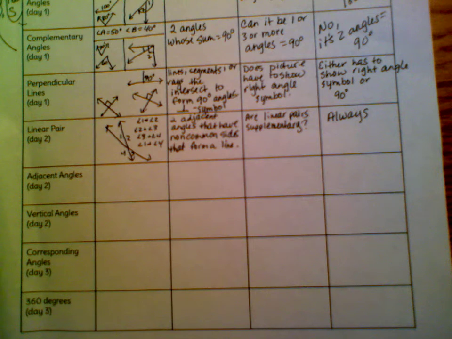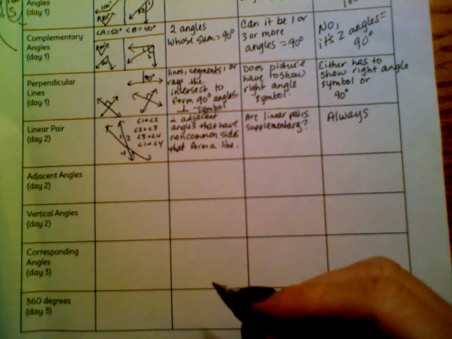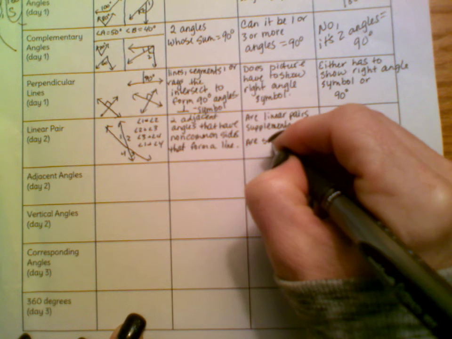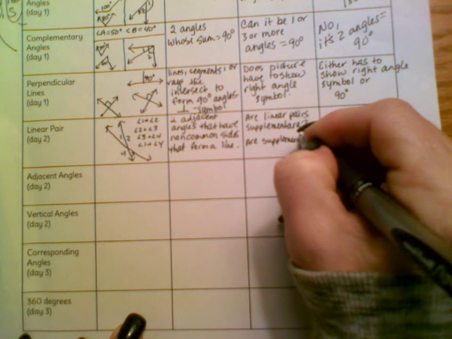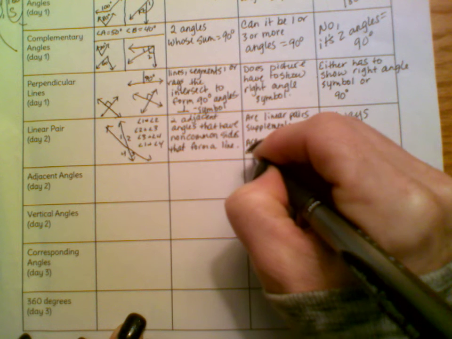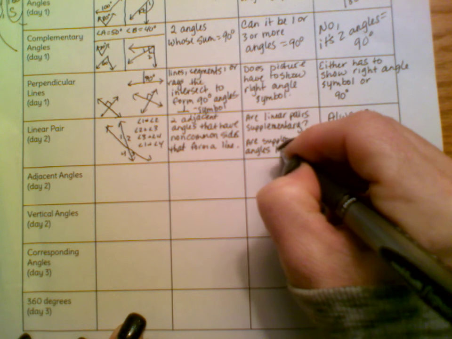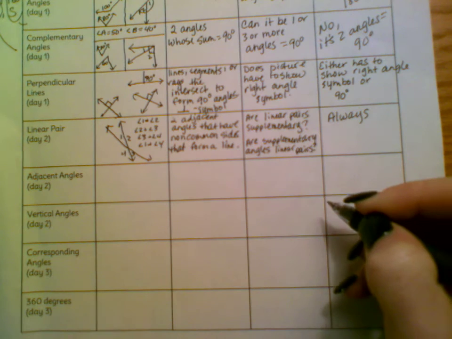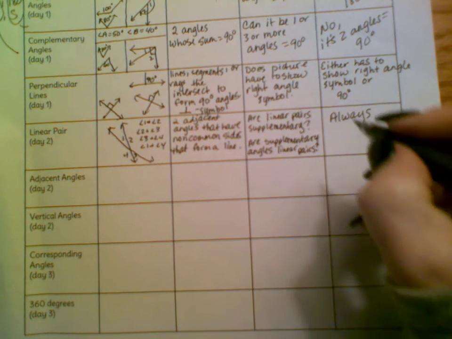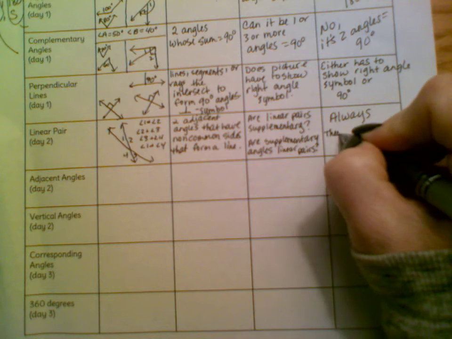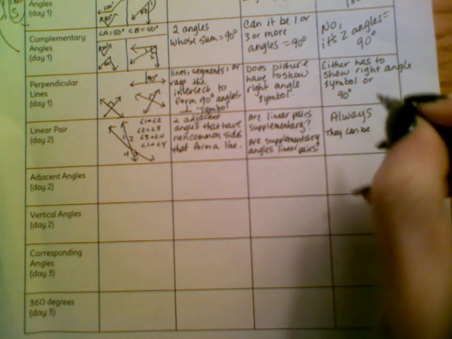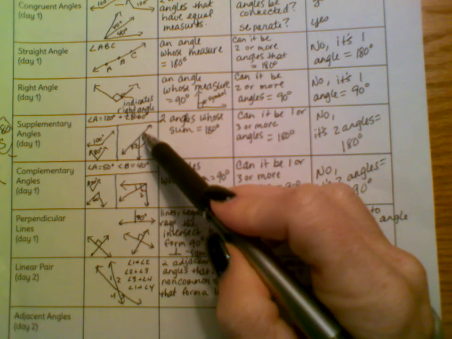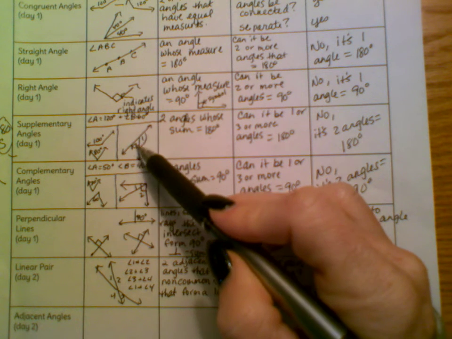But let's see if we can do that the other way. Are supplementary angles linear pairs? And in this case, they can be. For example, in this picture here, they're supplementary, two angles that add up to 180.